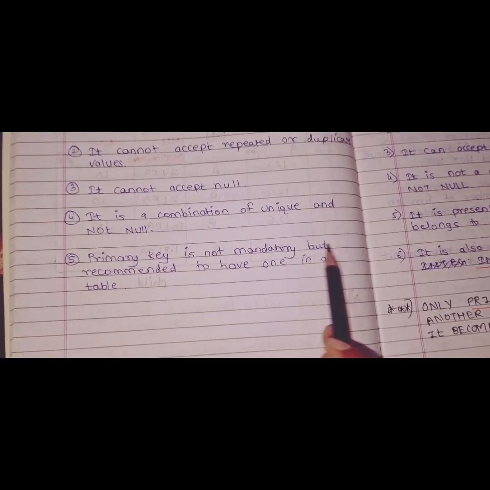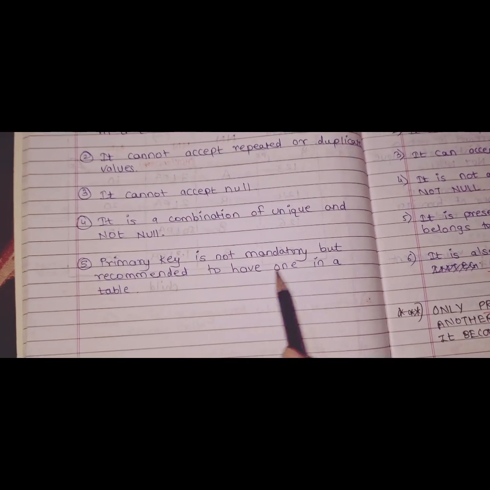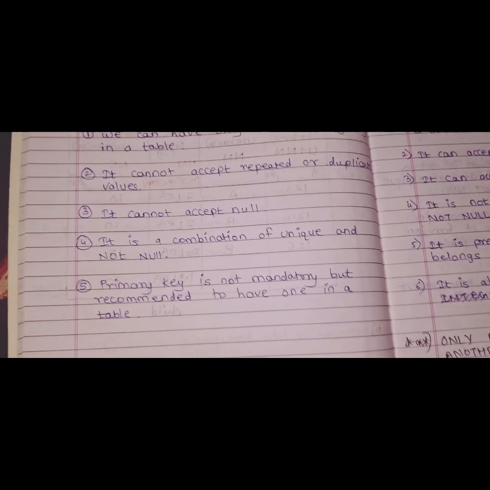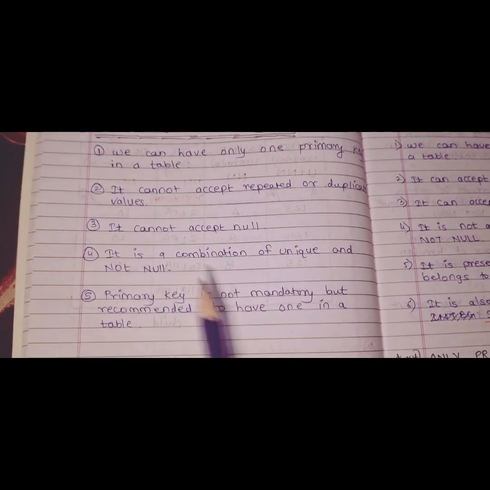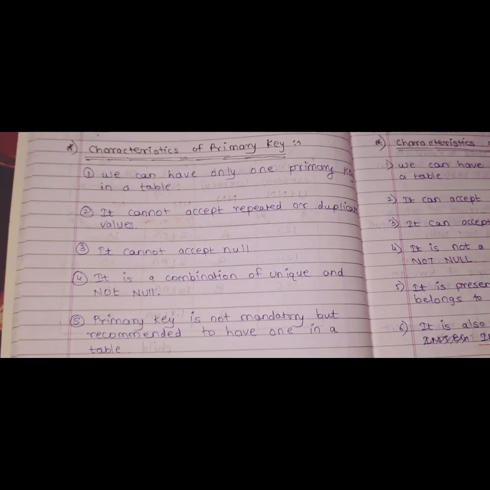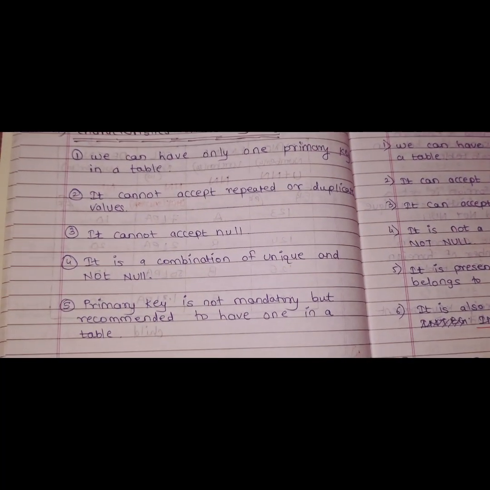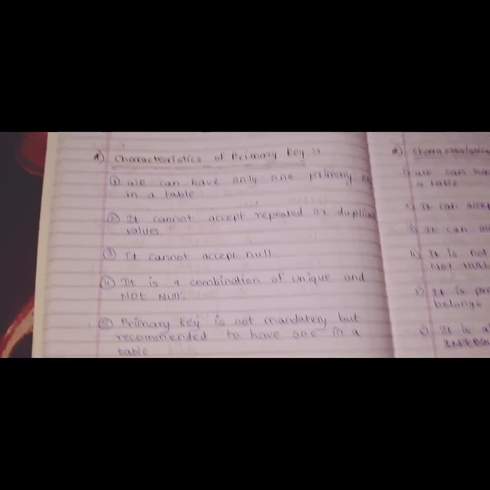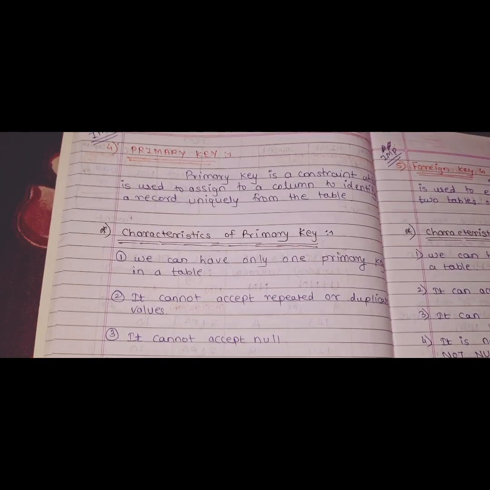Primary key is not mandatory but it is recommended to have one in a table. It is not mandatory, but it should be. It is good practice to keep one primary key in one table. So this is all about the primary key.